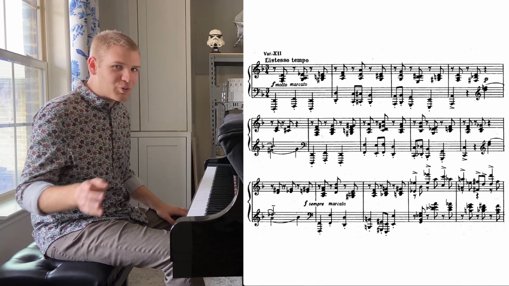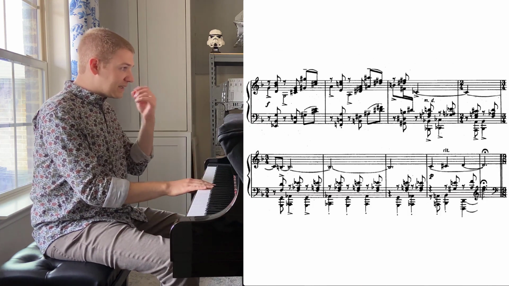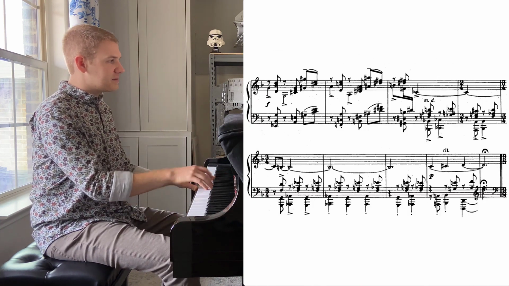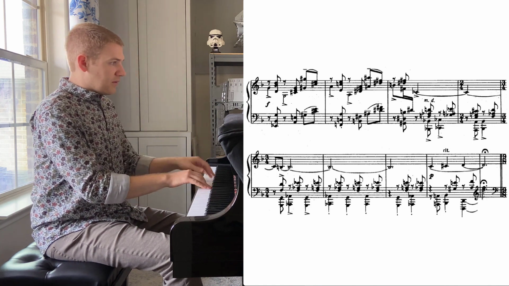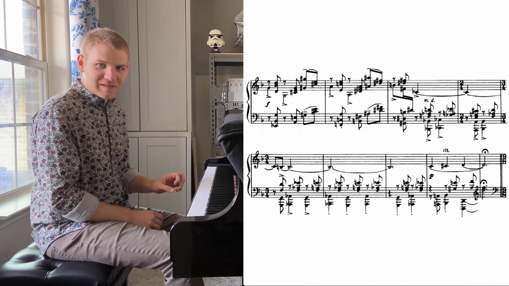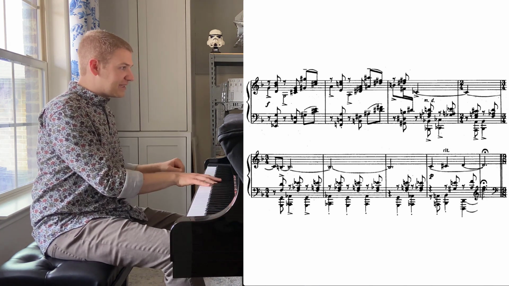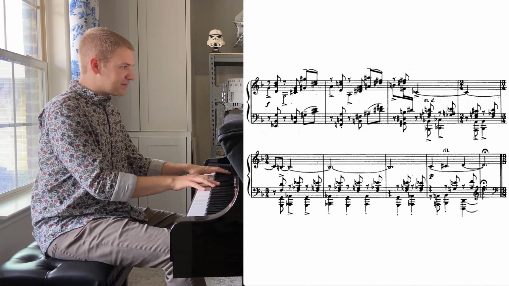Again, he's finding ways to use this chromatic scale. Then he gives us a little melody here in the right hand. It's very interesting melodic notes to use. And the harmonies that he uses are also interesting.